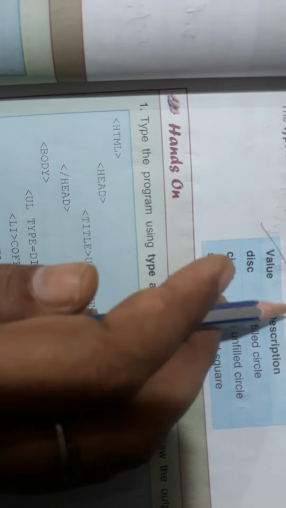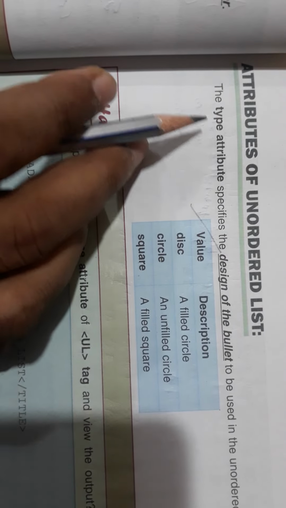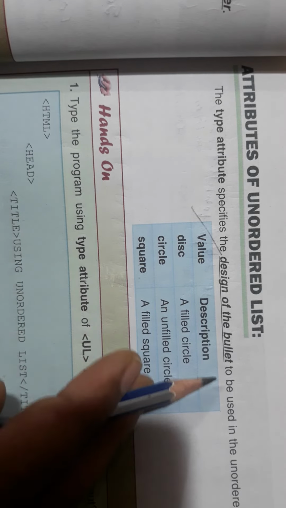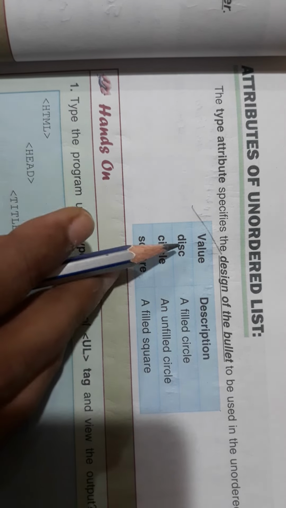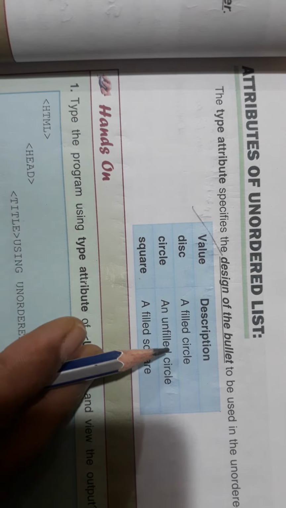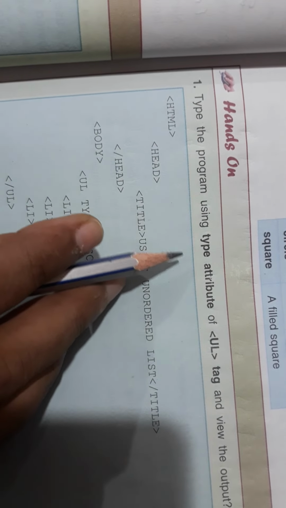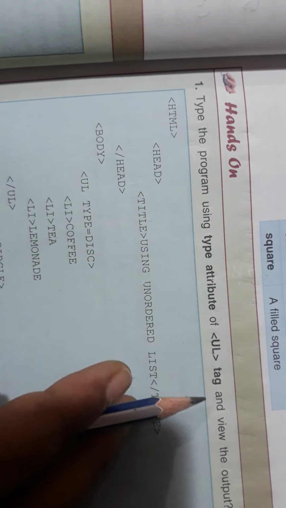Attributes of unordered list. The type attribute specifies the design of the bullet to be used in the unordered list. Value and description: disk, a filled disk; circle, an unfilled circle; square, a filled square. Type the program using the type attribute of the UL tag and view the output.